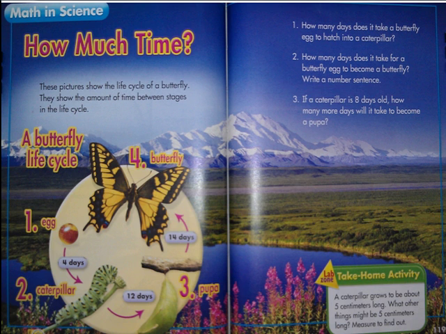Math in science. How much time? These pictures show the life cycle of a butterfly. They show the amount of time between stages in the life cycle. 1. How many days does it take a butterfly egg to hatch into a caterpillar? 2.